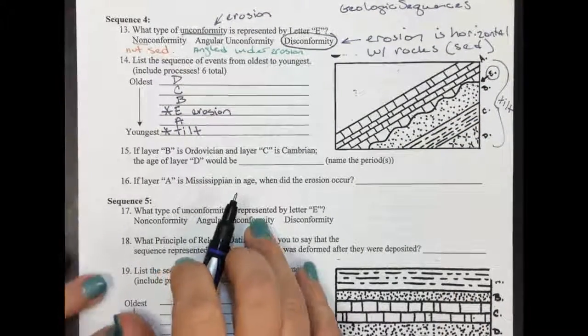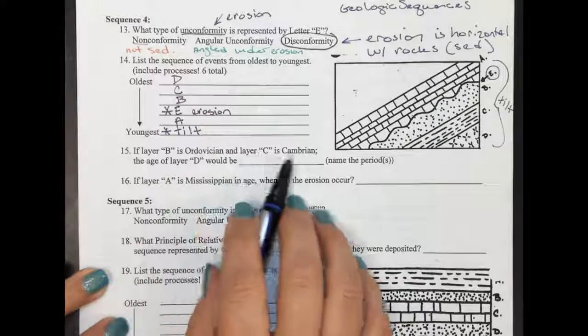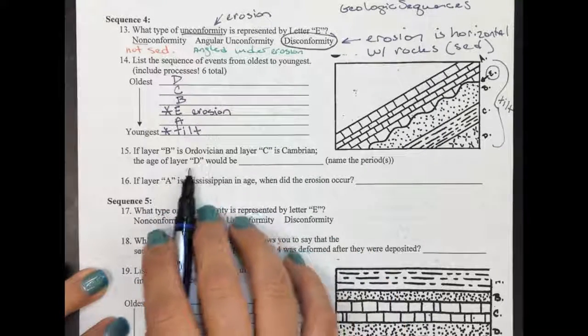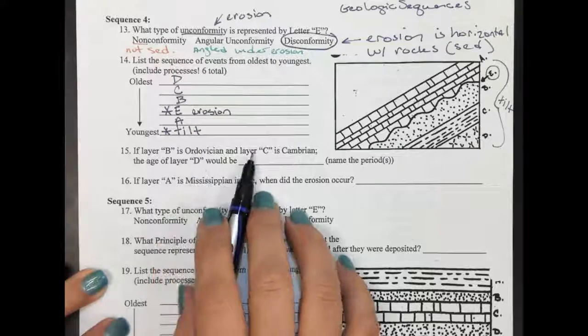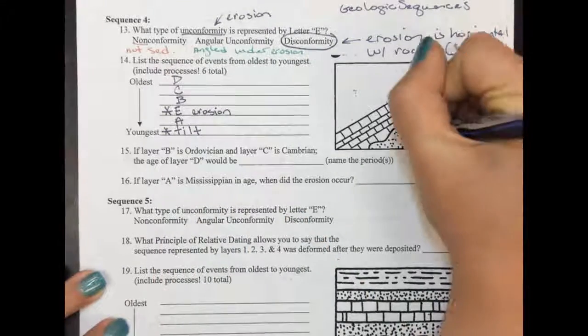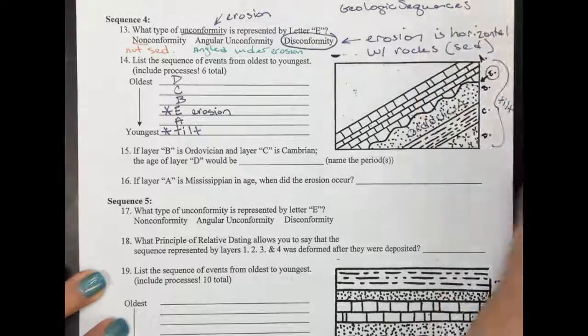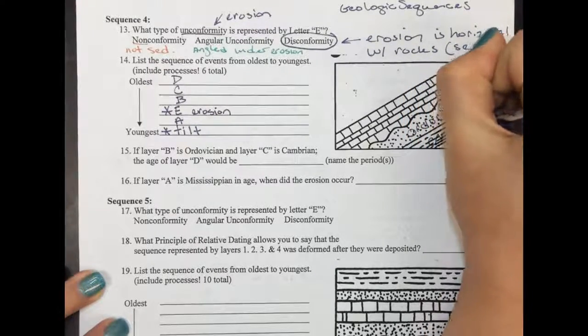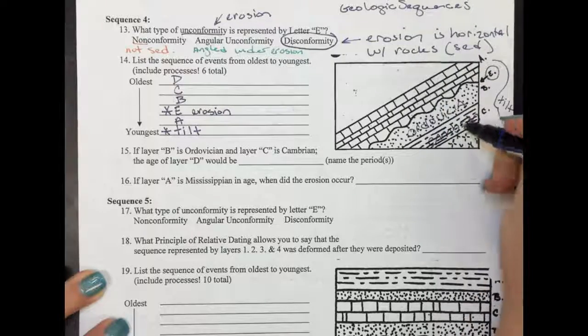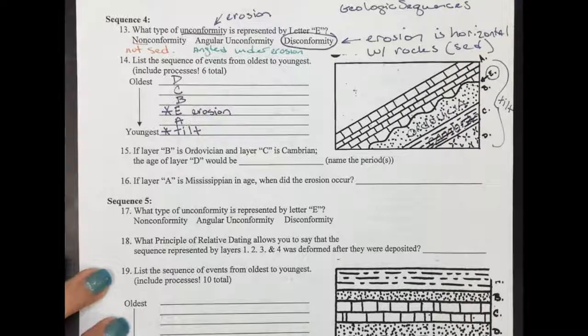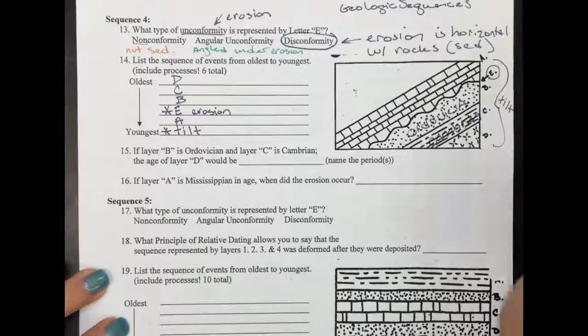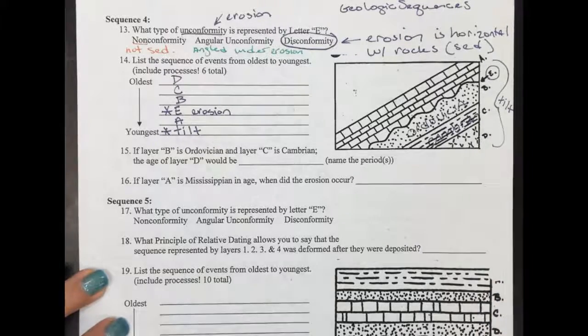The next one says if layer B is Ordovician and C is Cambrian, what's the age of layer D? So if B is Ordovician, C is Cambrian, so Cambrian came before Ordovician. I'll go back and look at my time chart. I'm trying to figure out what came before the Cambrian.